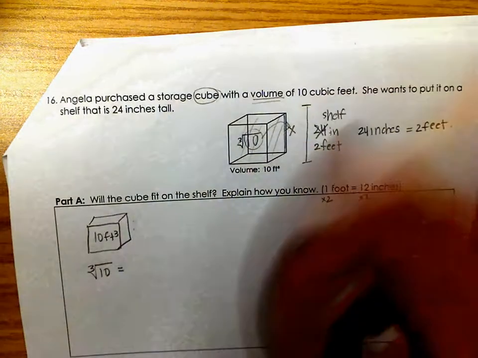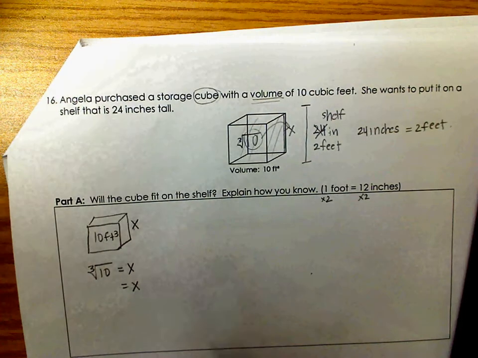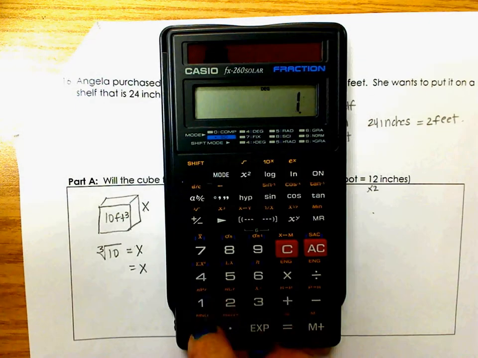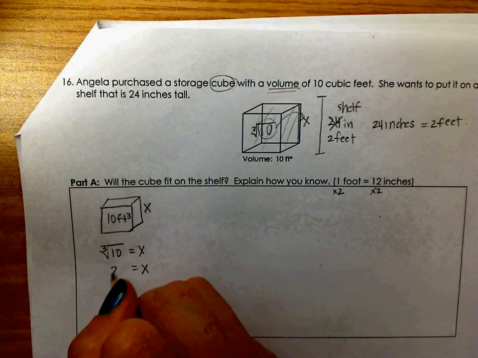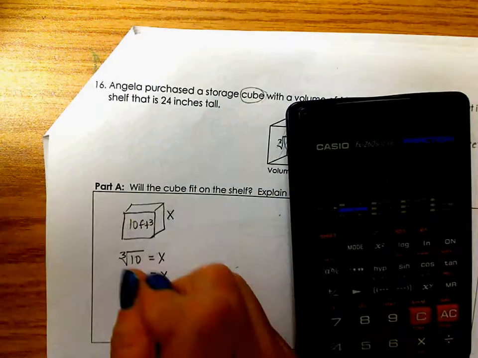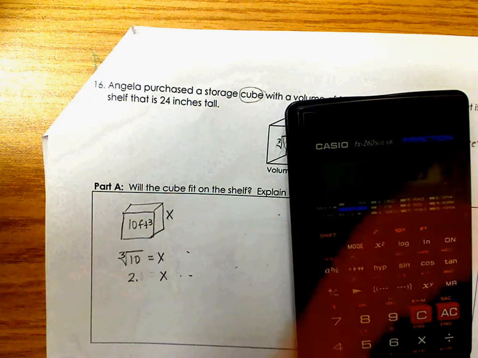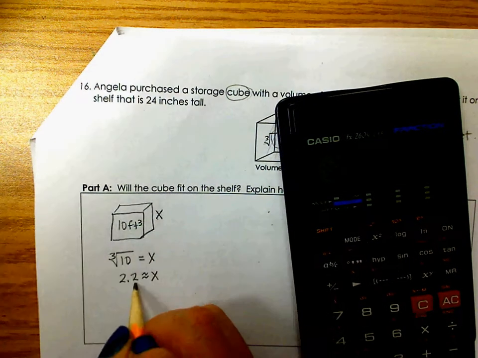All right, so what is that? Let's take it. 10 shift plus minus 2.1-ish. Okay? And I'll just round it to 2.2, which means when I round, I use approximation, okay? So that means it's 2.2 feet high, about, approximately.